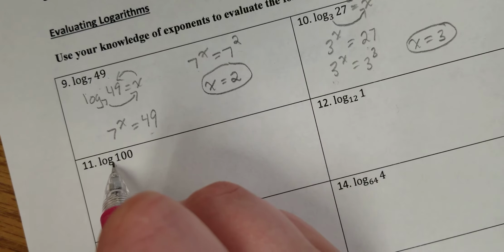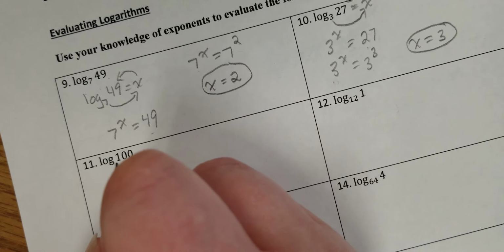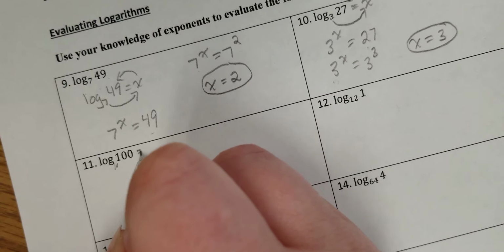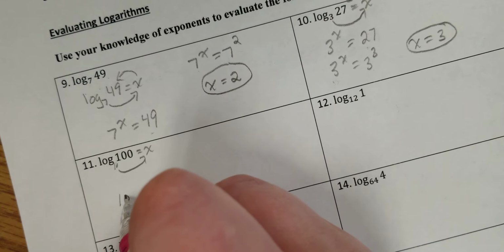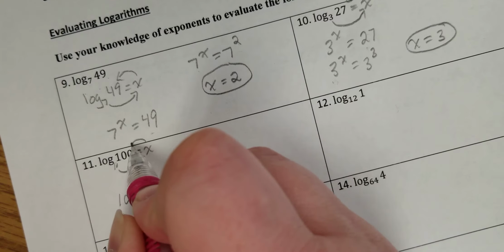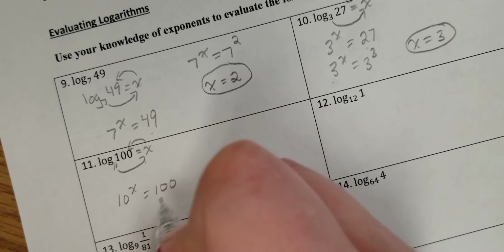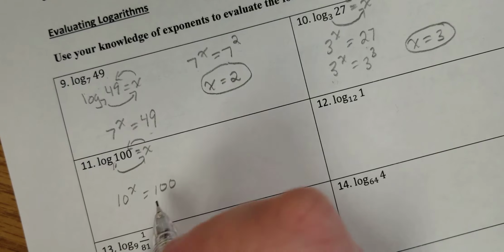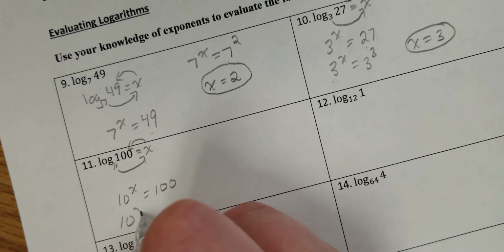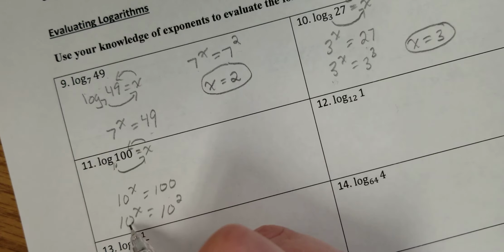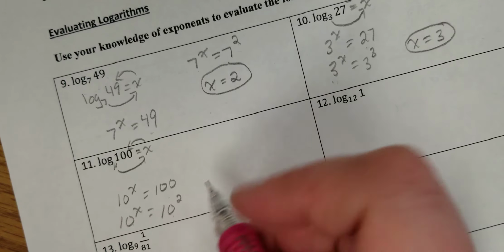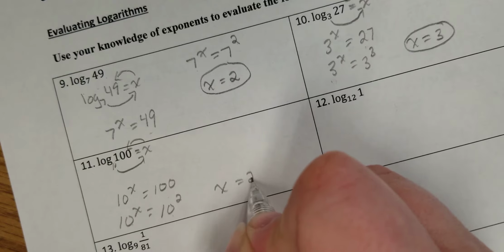Remember that this base is 10. If you want to write a little 10 in there, you can. Then equals x. So 10 to the x power equals 100. We need a base of 10, which this is 10 squared. Now that the bases are both 10, our exponents are equal, so x equals 2.